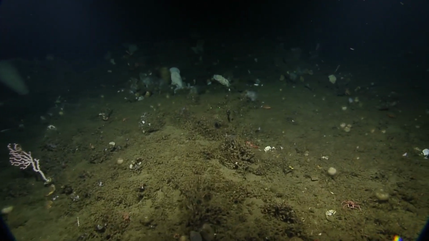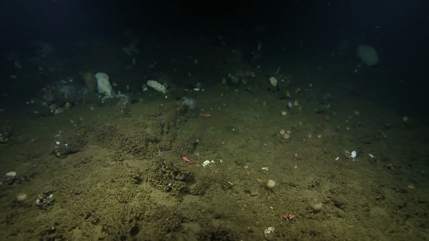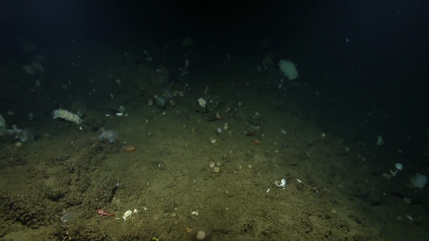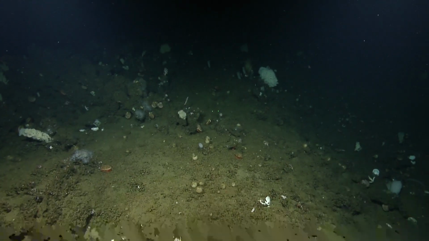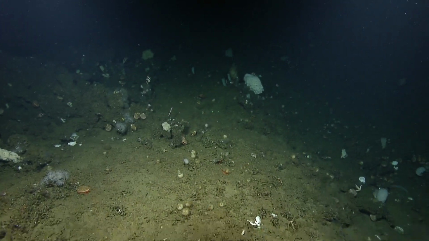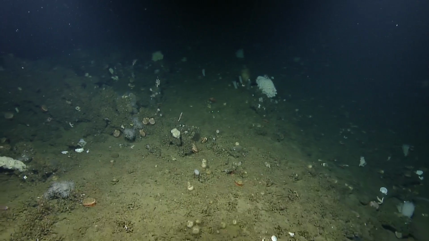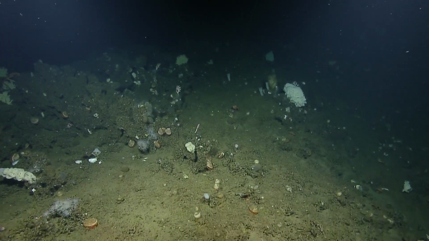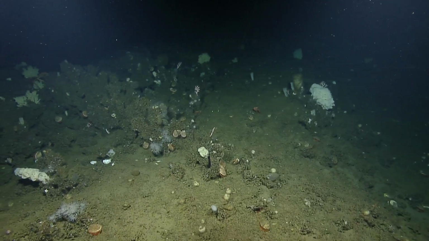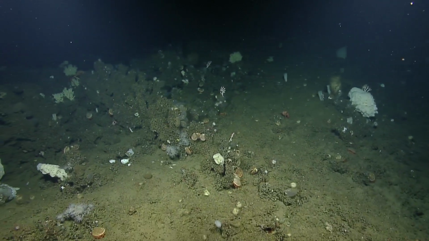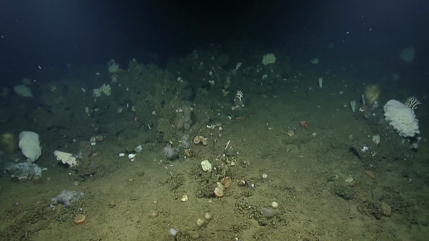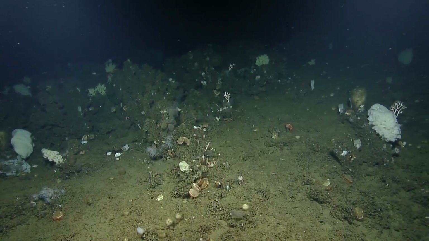See if I can get back to the extent here. There it is. Looks like it's off to the left. I'm now coming south down along it, facing east.